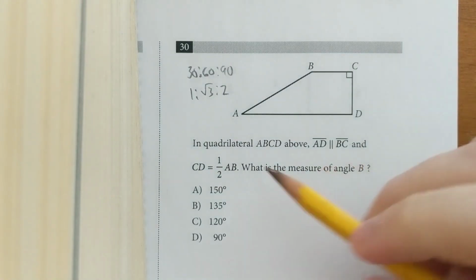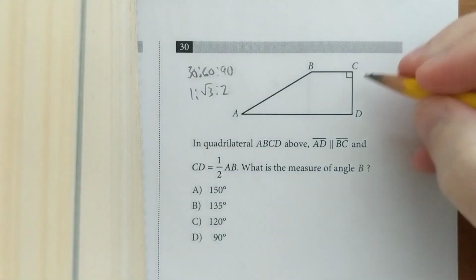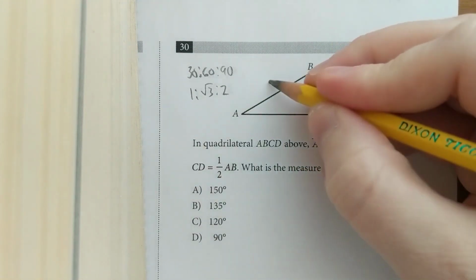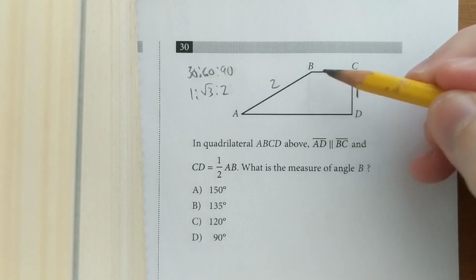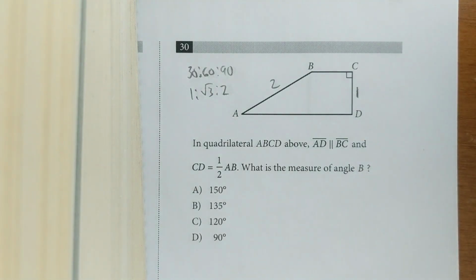This question tells us that CD is equal to half of AB, so I'll just say CD is 1 and AB is 2, and it wants us to find the measure of angle B. So I guess you could eyeball it, but we never want to do that. It's always better to get exact answers. And you pretty much need the 30, 60, 90 triangle relationships in order to do that.